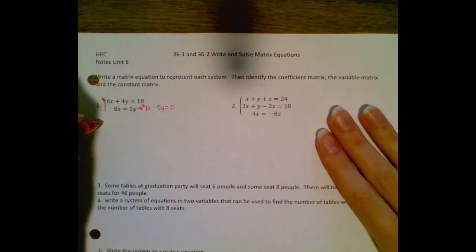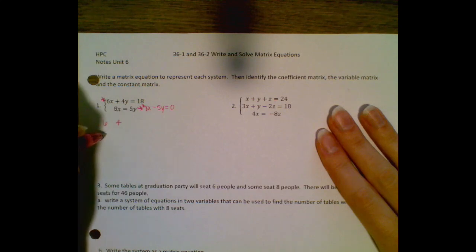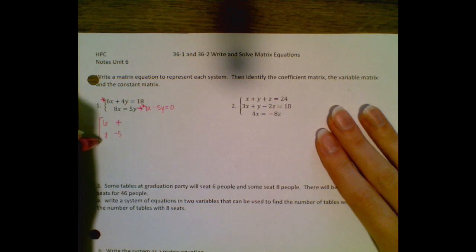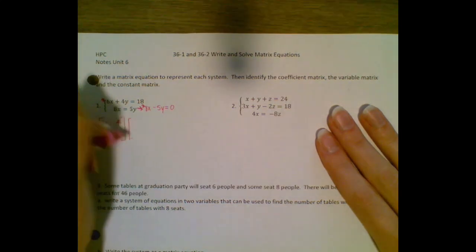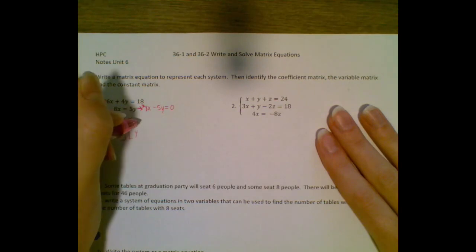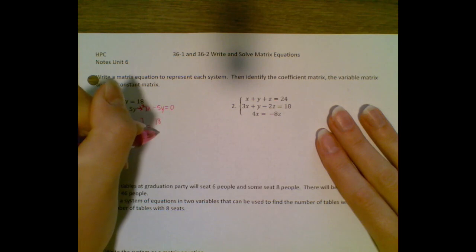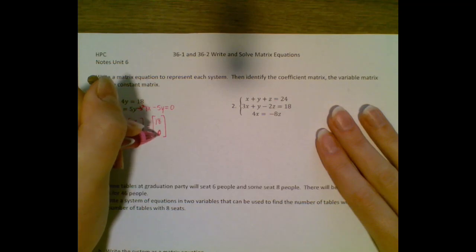How we set this up is 6, 4, 8, and negative 5. I'll explain why it gets set up like this in a second. And then we have x and y equals 18, 0.